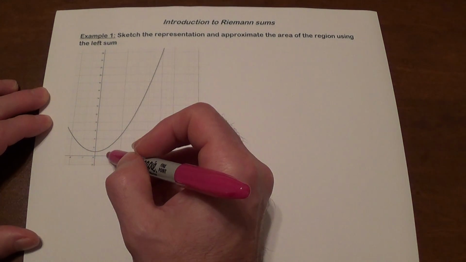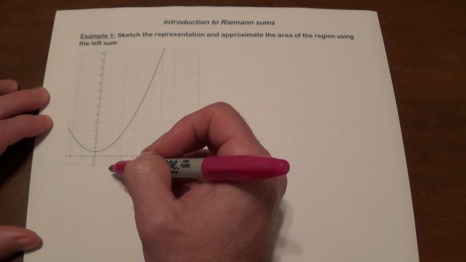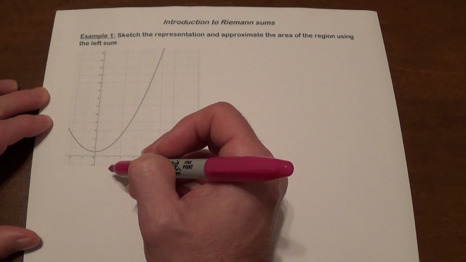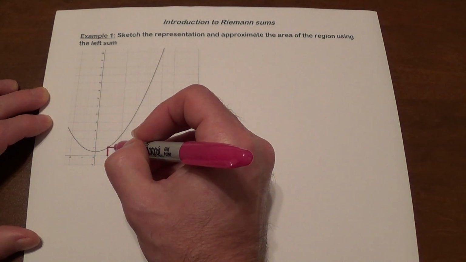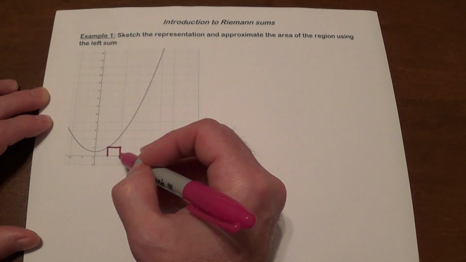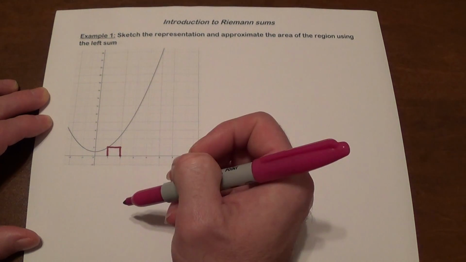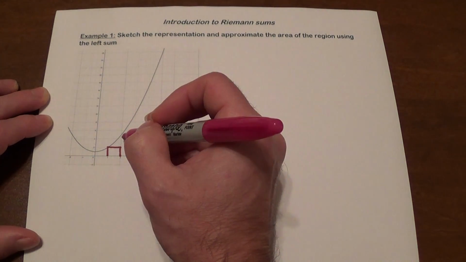Left Riemann sum means that when we build our rectangles, the upper left corner is going to sit on the curve. So right here from 1, we go up and build a rectangle whose width is 1, and the upper left corner sits on the curve.